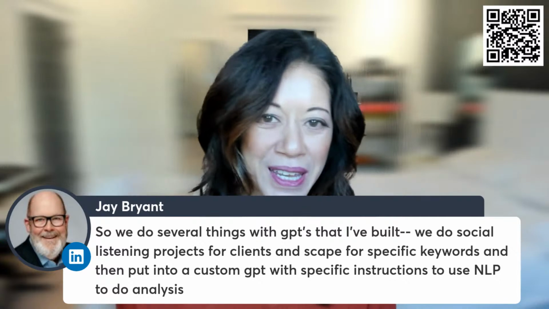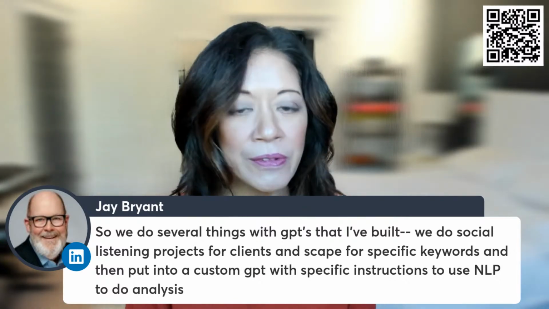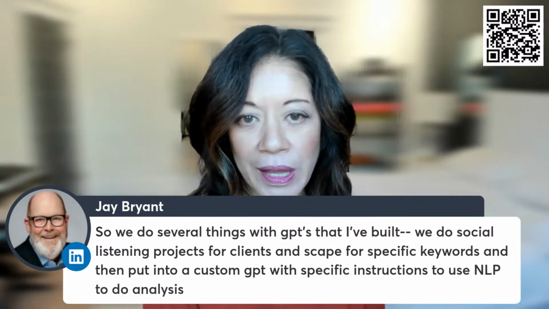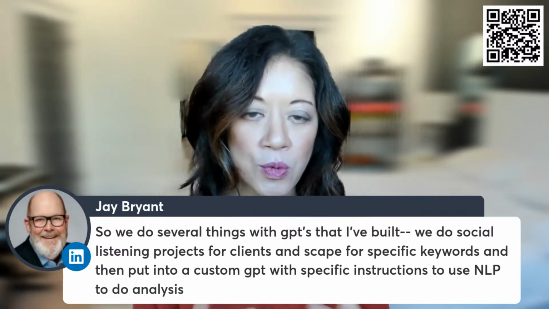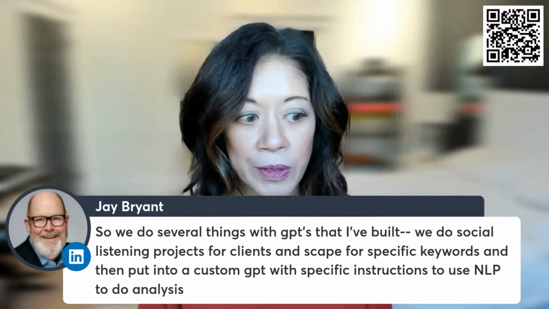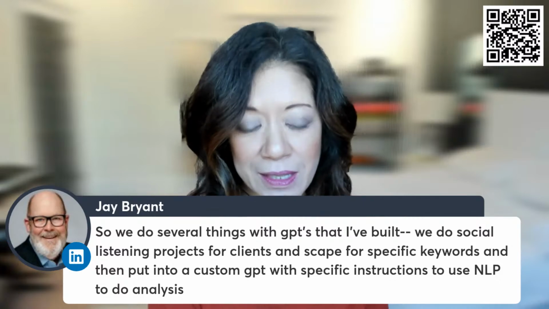Jay, that's pretty high level here. So thank you so much for that example. And I love the fact that you're creating custom GPTs for each of your clients because they are going to want to use that content and information for generating the keywords in a very specific way that's unique to them.